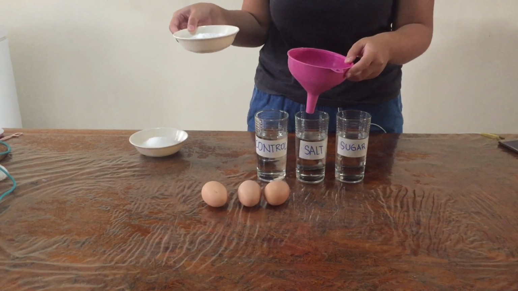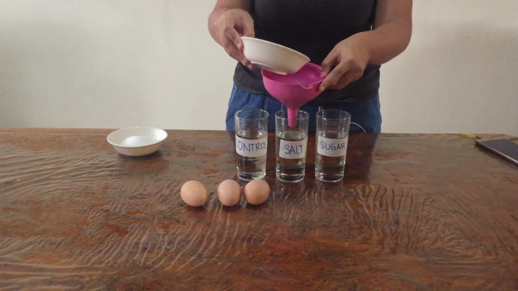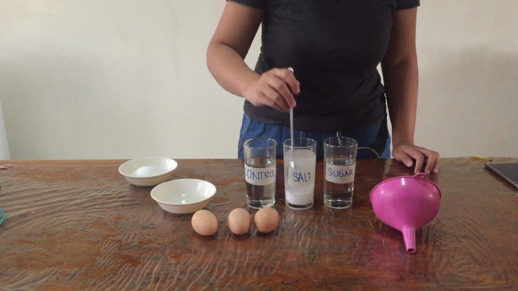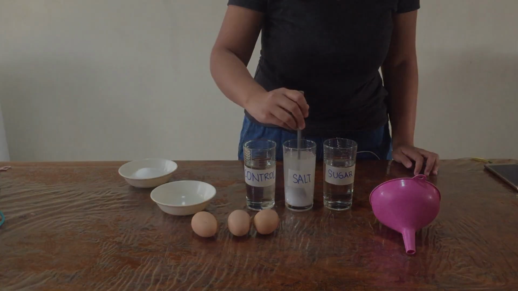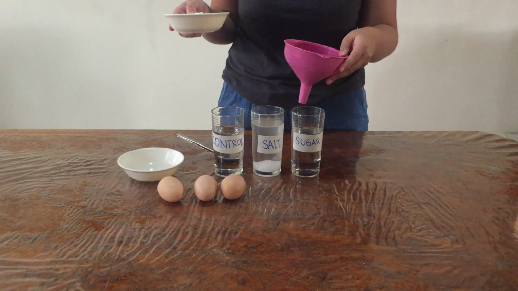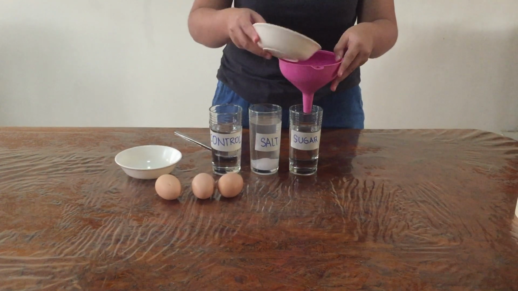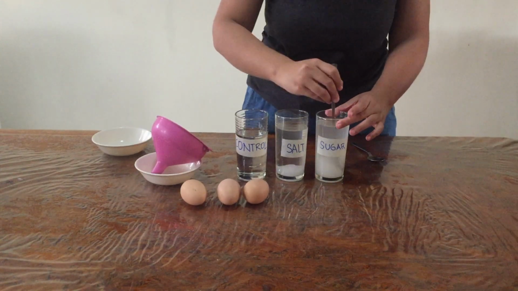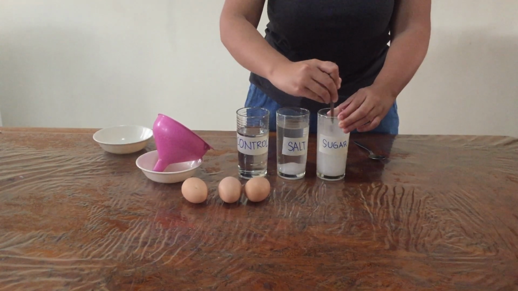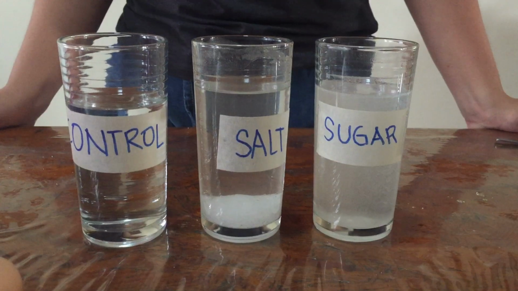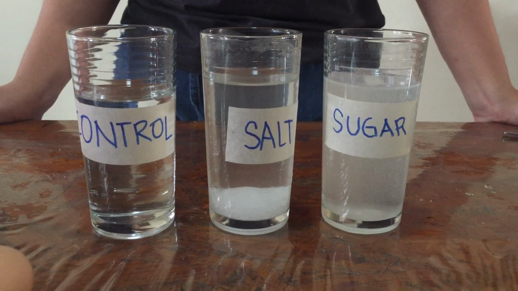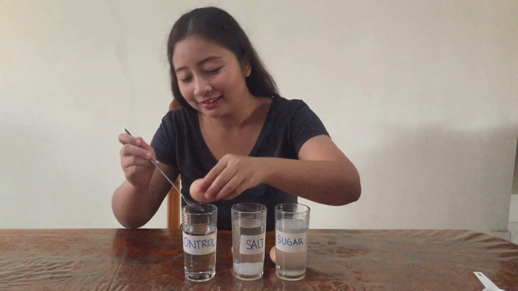Now, let's add 8 tablespoons of salt to the glass of salt water. And stir till the salt dissolves. Then add 8 tablespoons of sugar for the glass for sugar water. And stir till the sugar dissolves. The sugar and salt may not dissolve completely depending on the amount of water you started in. Carefully add an egg to each glass.